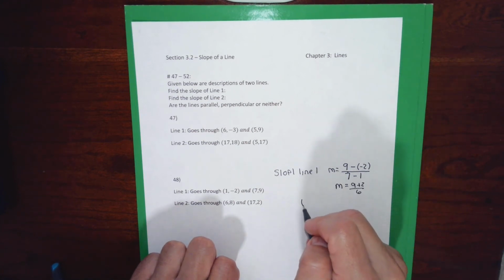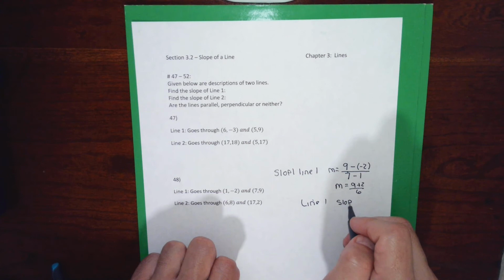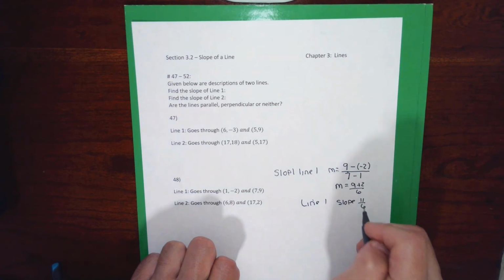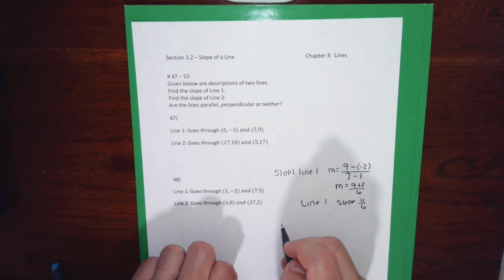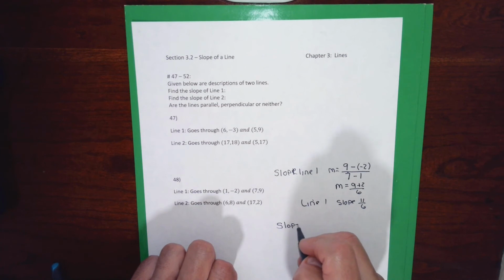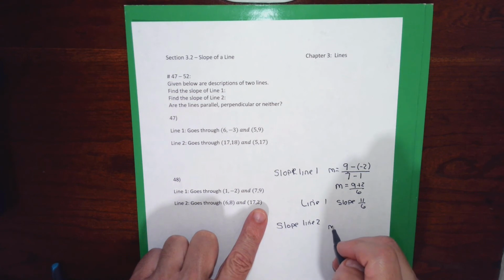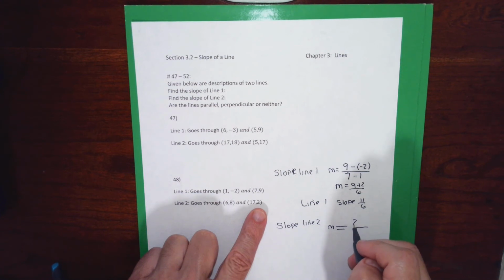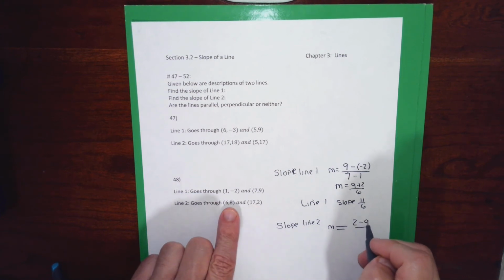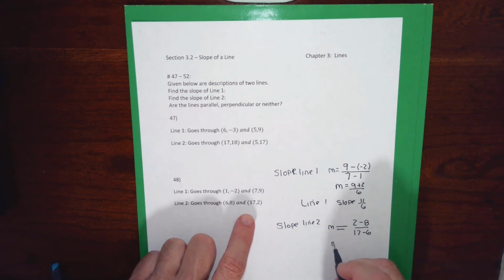So line 1 in problem 48 has a slope of 11 over 6. I'll do the same for line 2. Couldn't even spell slope there. So for my slope of line 2, I'm going to take the y-coordinate of the second point, which is 2, minus the y-coordinate of the first point, which is 8, divided by the x-coordinate of the second point, which is 17, minus the x-coordinate of the first point.